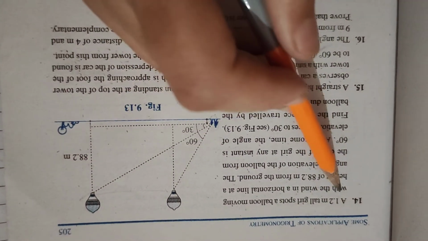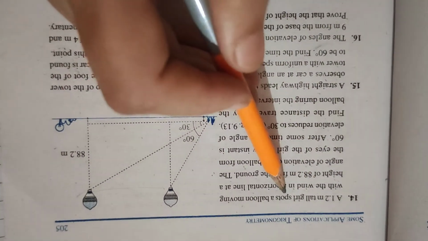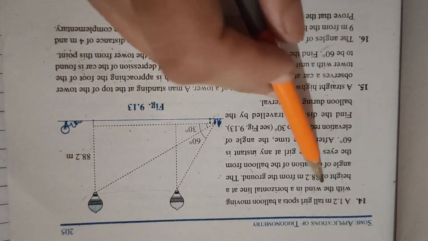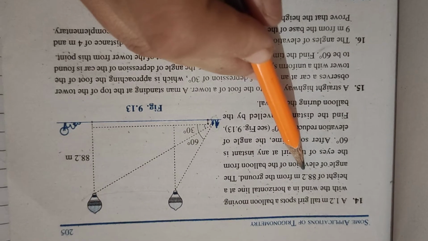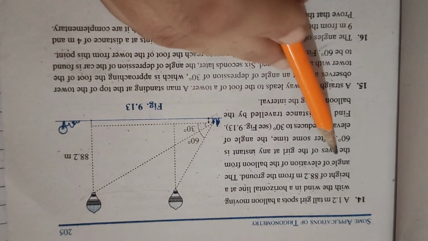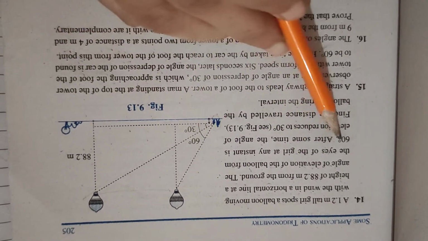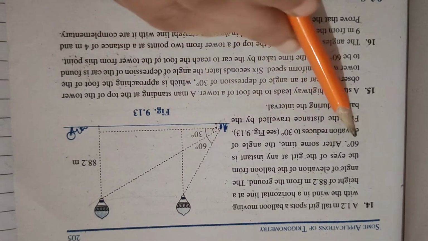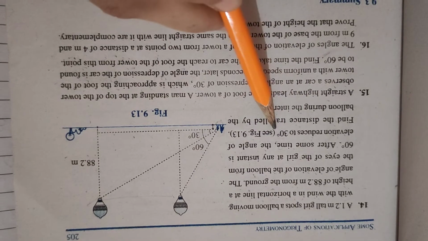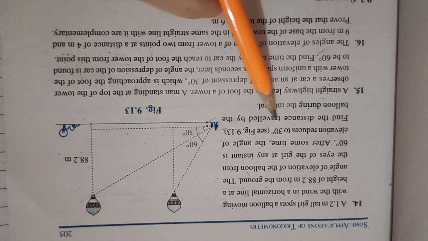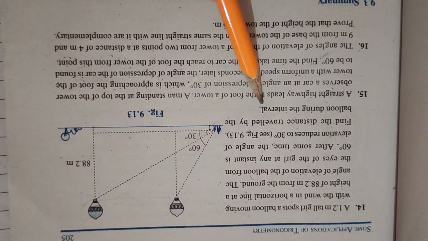Question number 14. A 1.2 meter tall girl spots a balloon moving with the wind in a horizontal line at a height of 88.2 meter from the ground. The angle of elevation of the balloon from the eye of the girl at any instant is 60 degree. After some time the angle of elevation reduces to 30 degree. Find the distance traveled by the balloon during the interval.